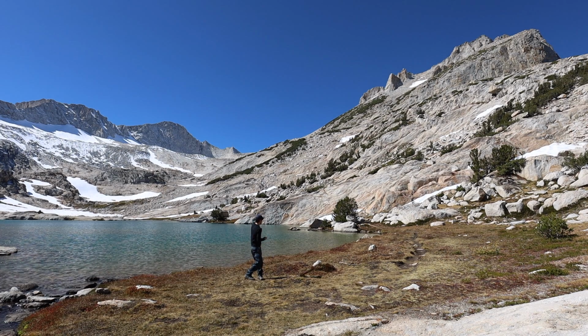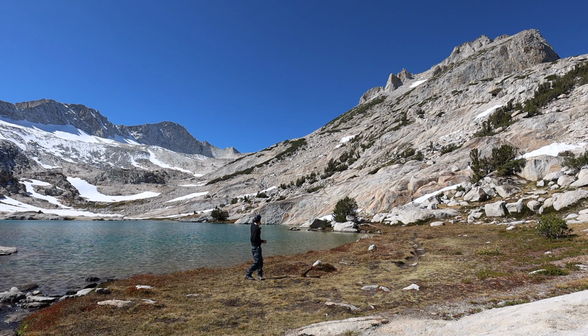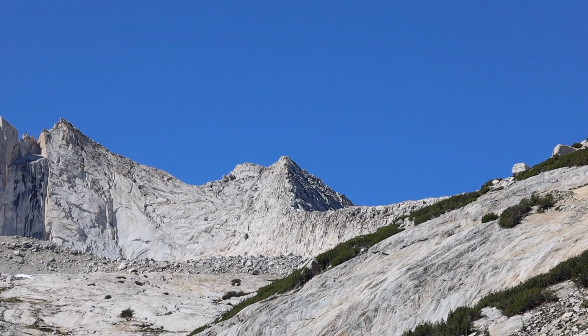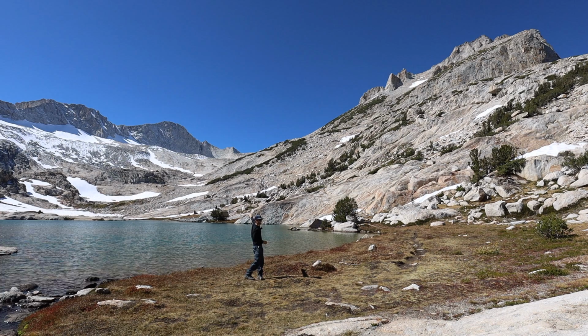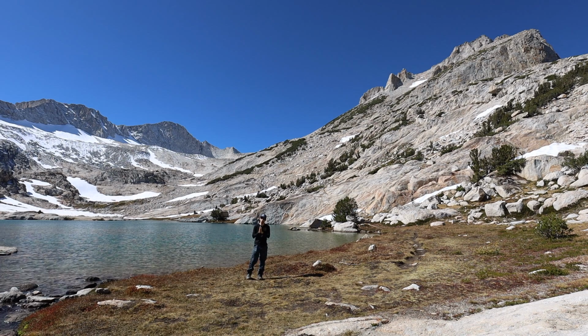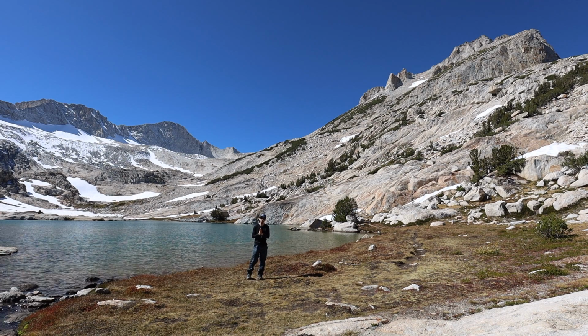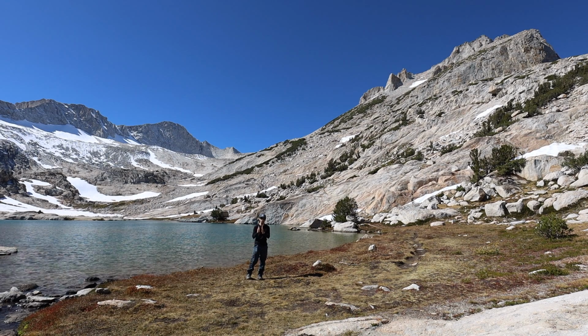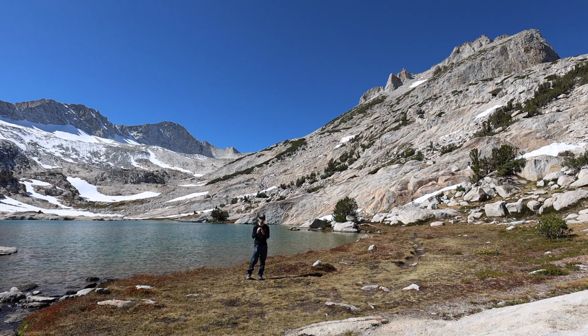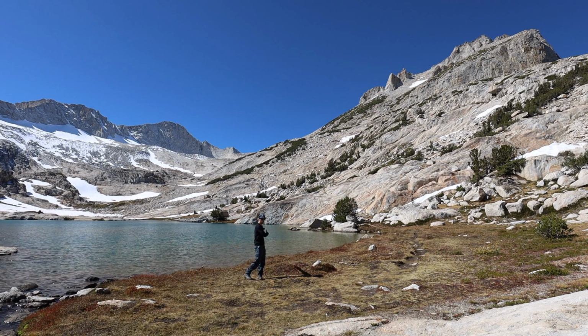For example, if I was to take a bearing of that tower on the right, which I call Tower 1, and Mount Conness in the distance, those 2 points are very close together. And so if you think about it, it's almost kind of like taking a bearing of the same landmark, because they're so close together in terms of the angle.